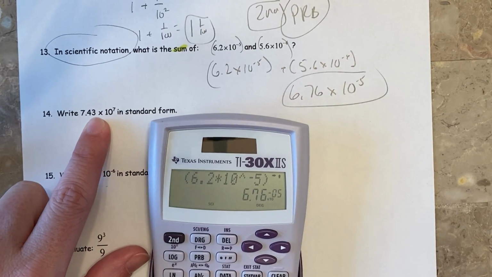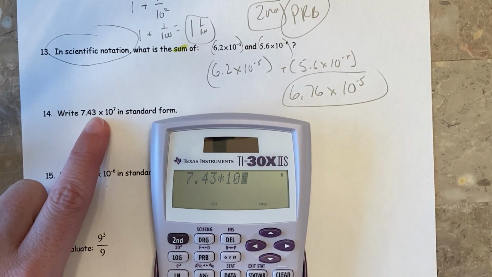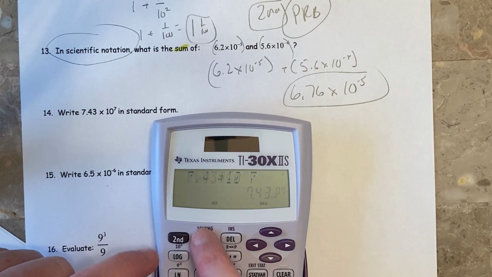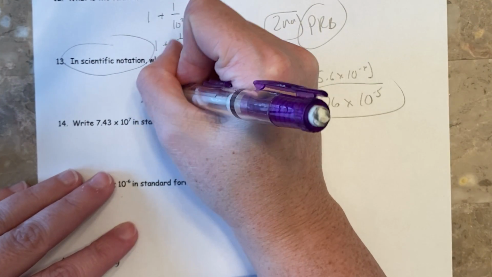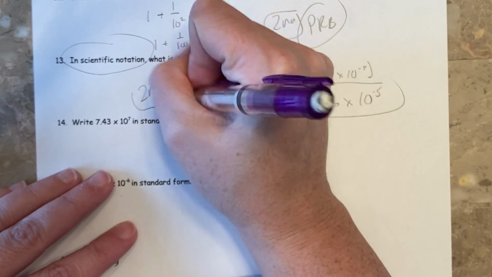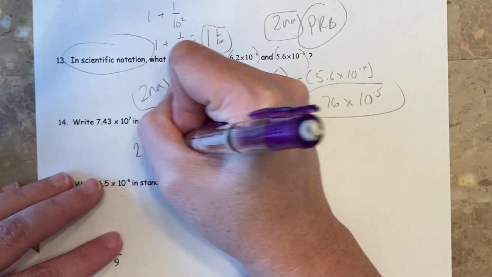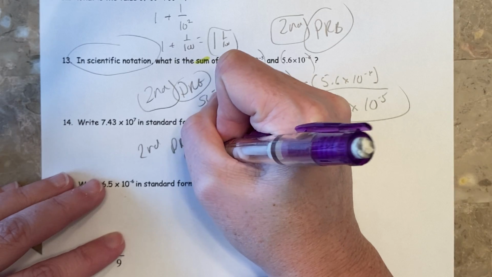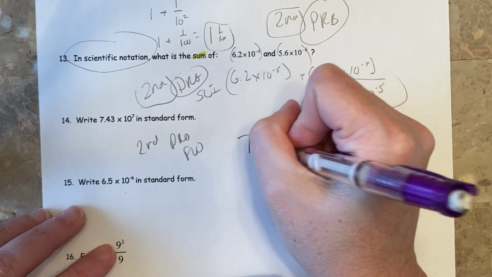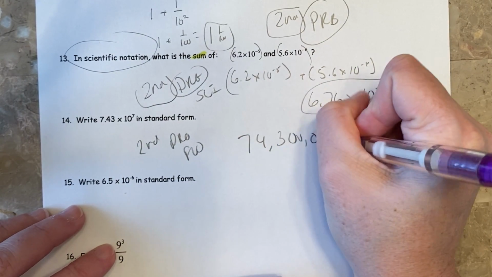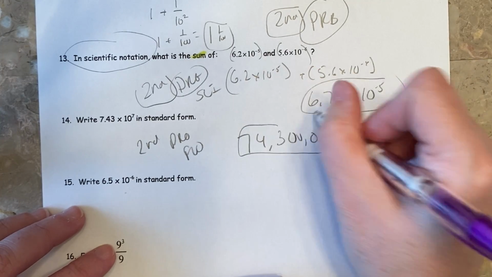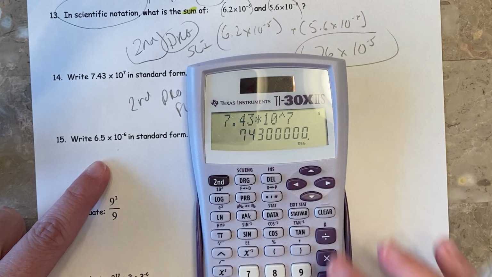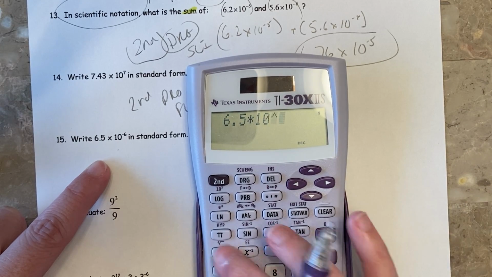Okay, standard form, 7.43 times 10 caret 7. Second DRG, back to flow. Okay, so this is your second DRG and then psi, and this is your second DRG and your flow. So you should have gotten 1, 2, 3, 4, 5. Okay, so 74,300,000.